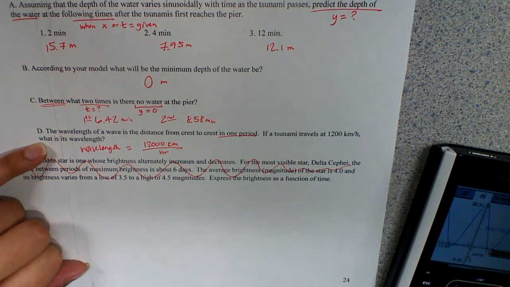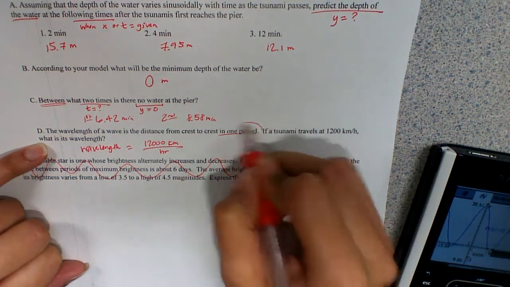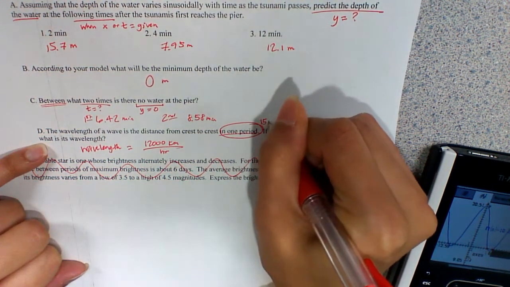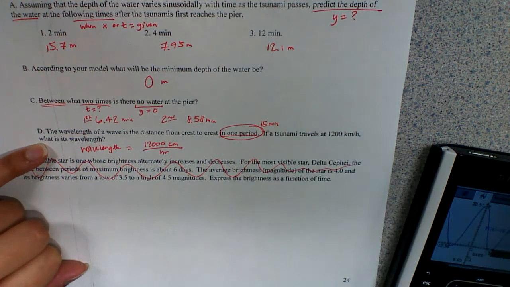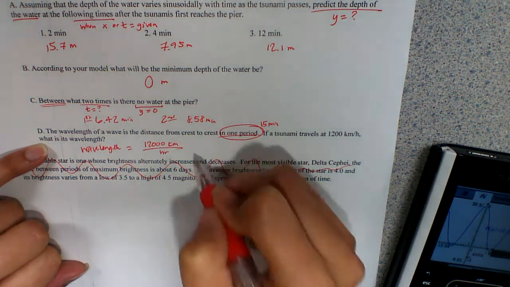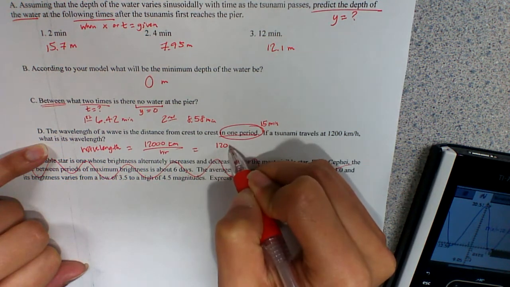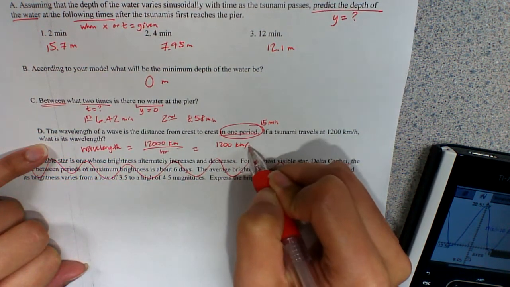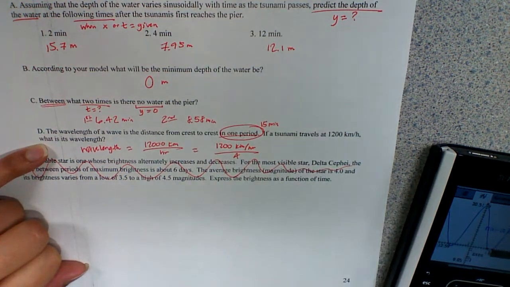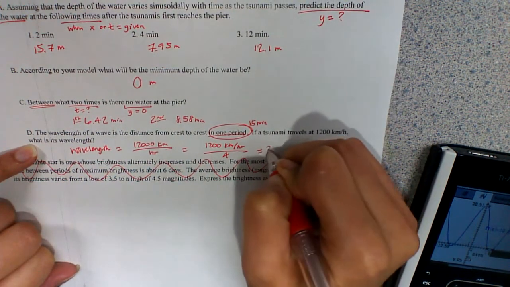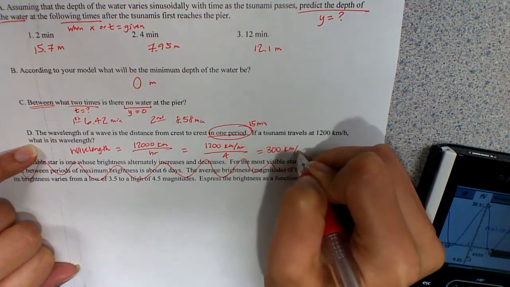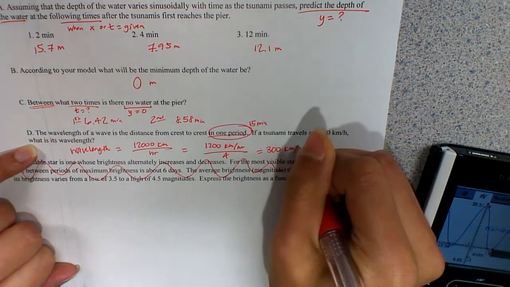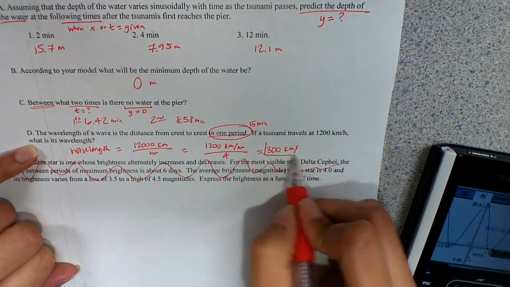So all we have to do is realize that in our case, one period is 15 minutes. Now think about it. If we're trying to convert that to hours, how many 15-minute intervals are there in an hour? Yeah, there are 4. So we're going to say that we have 1,200 kilometers per hour divided by 4 to give you 300 kilometers. Just kilometers. And that's going to be your wavelength.